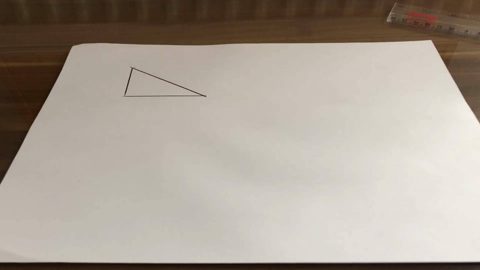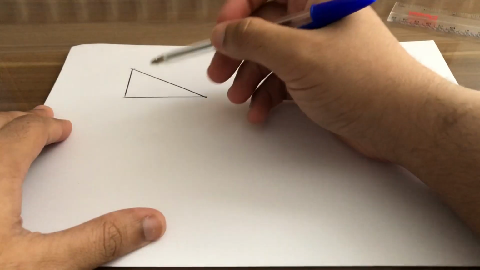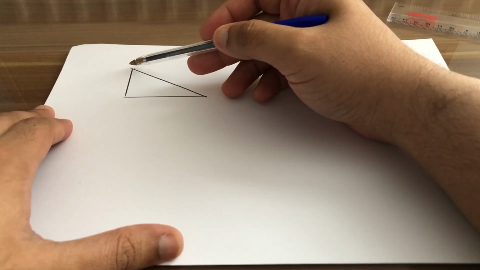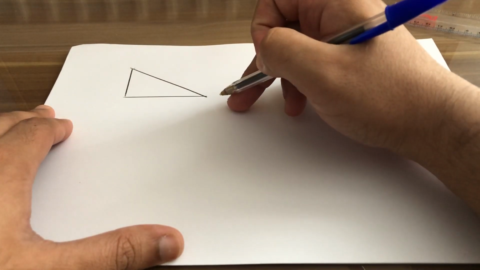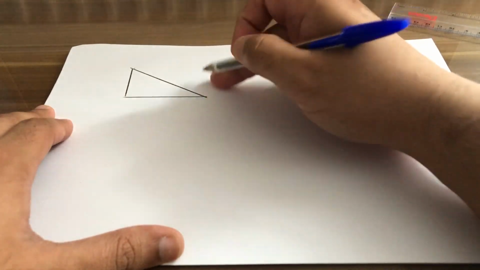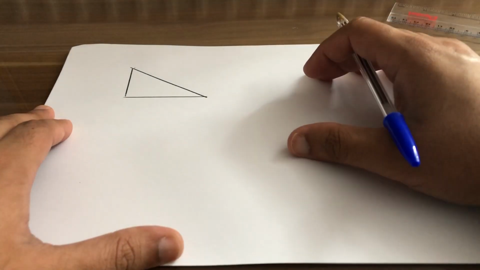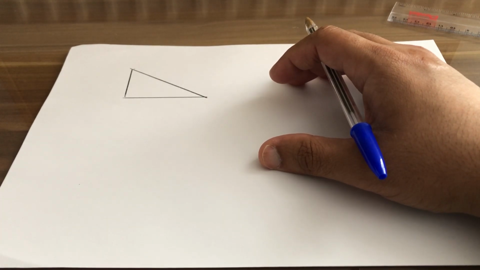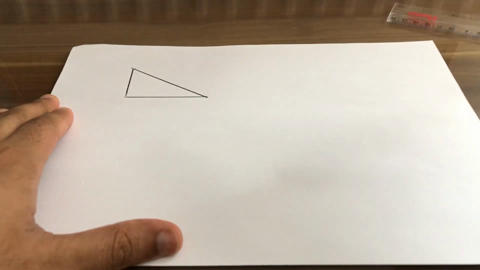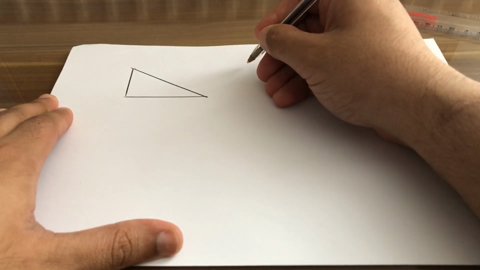So we will be told the length of one side, two sides, but the third, the hypotenuse, is what we are trying to calculate. Well, in order to solve this triangle, let's now write down Pythagoras theorem.